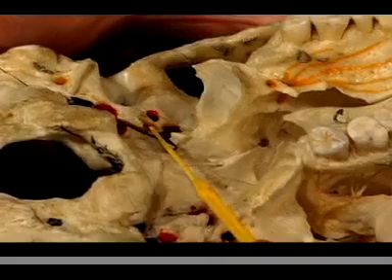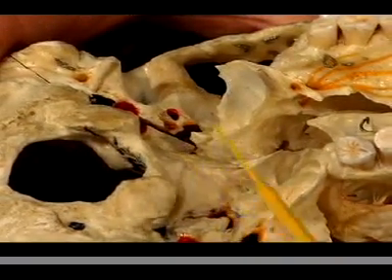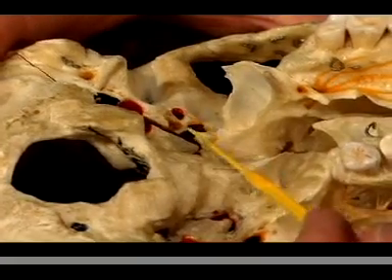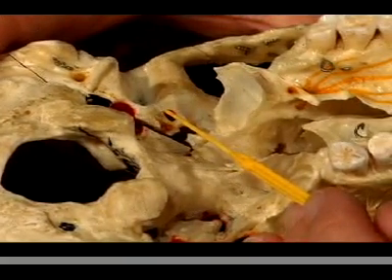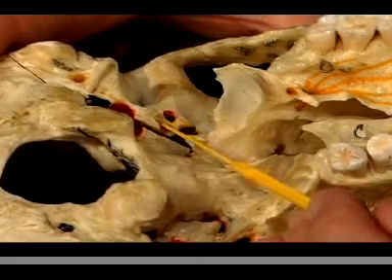One other landmark to point out for helping find this is the spine of the sphenoid bone right here. So you can see it's just deep to the spine of the sphenoid bone.